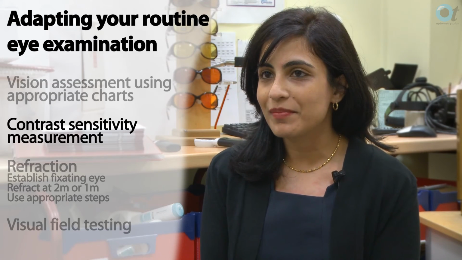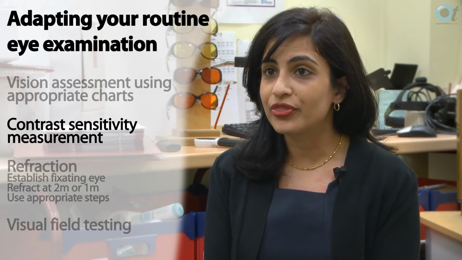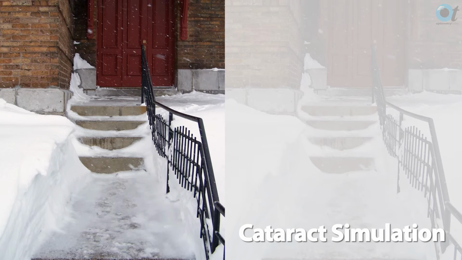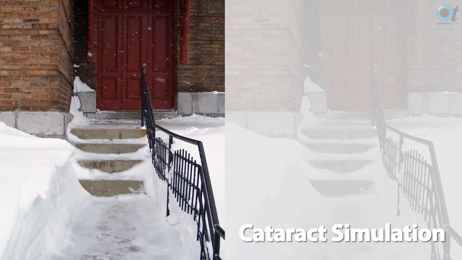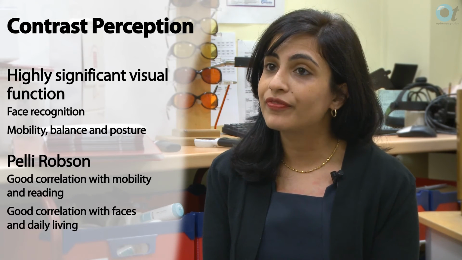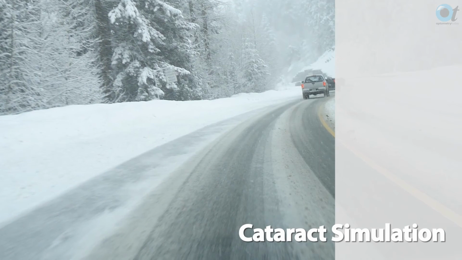It's important to remember that the vast majority of our interaction with the world involves resolving low contrast detail. So it is important that we do measure contrast sensitivity, especially in patients where reported visual performance is less than the VA would suggest. It's also important in explaining to patients the impact of visual impairment.